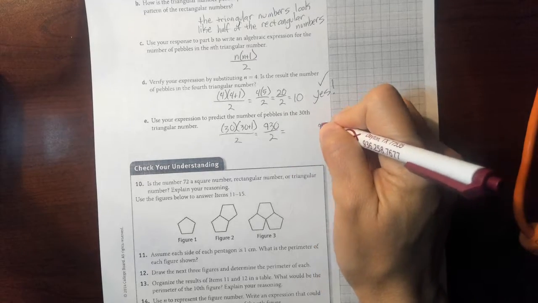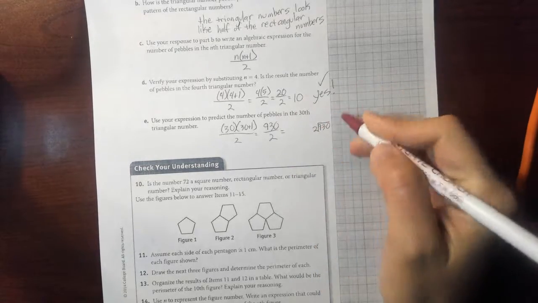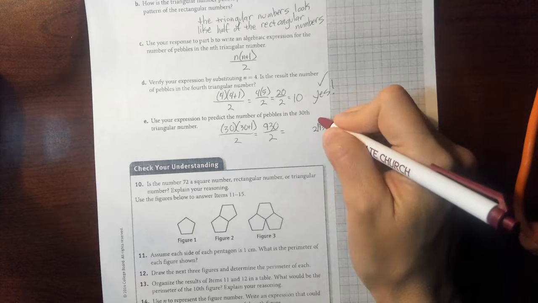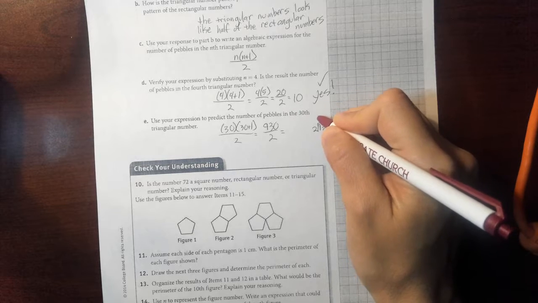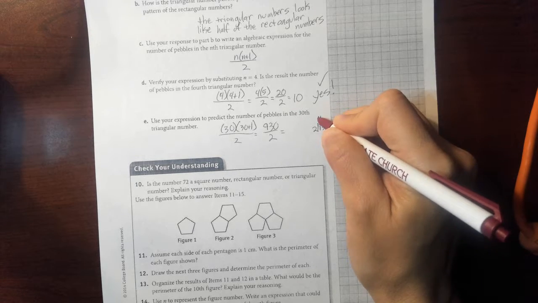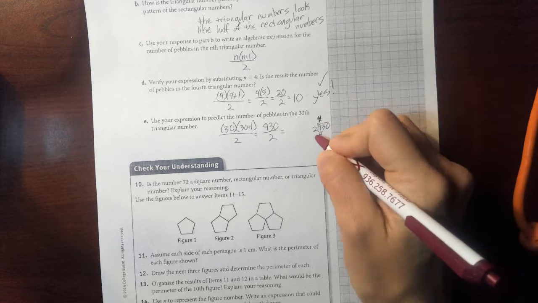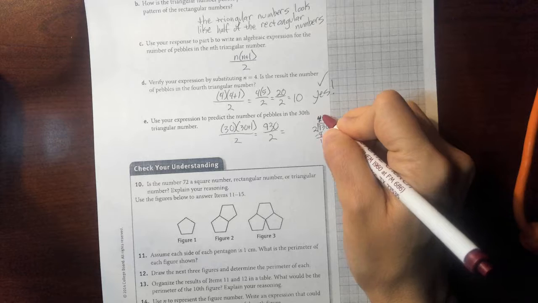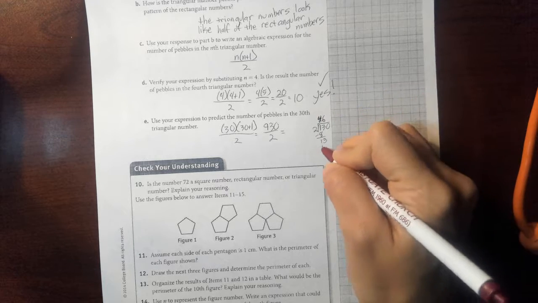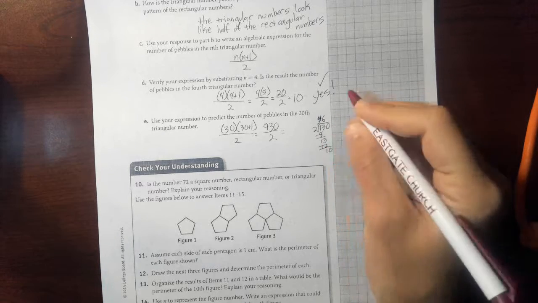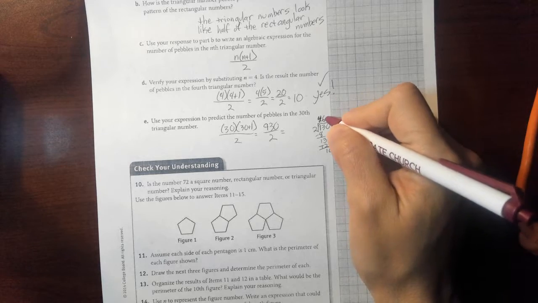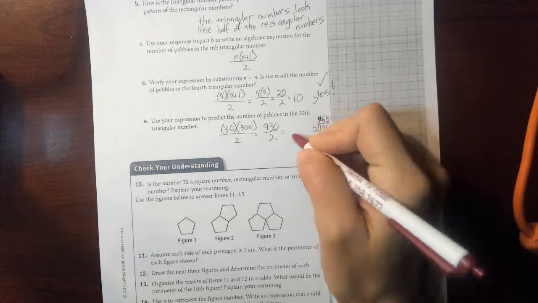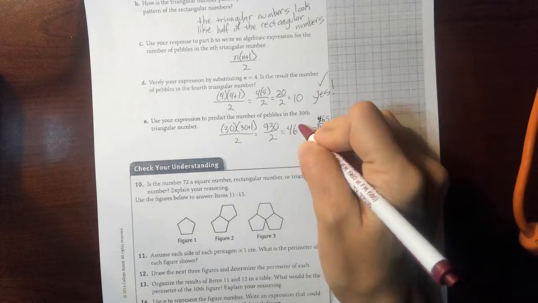Let's see, 930 divided by 2. 2 goes into 9 4 times. That gives me 8. Then I got 13. That goes into it 6 times. Bring down 10. 2 goes into 10 5 times. So this would be 465.